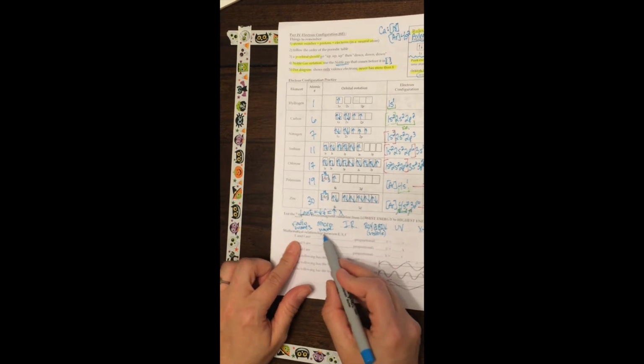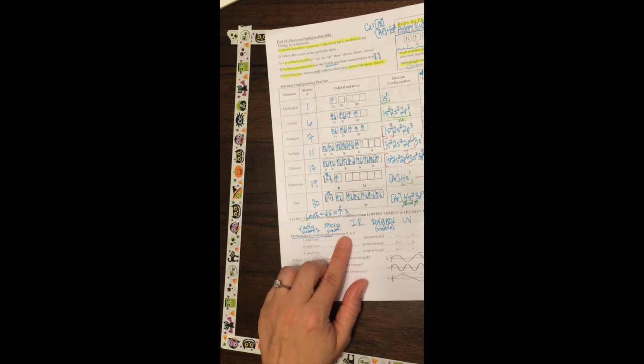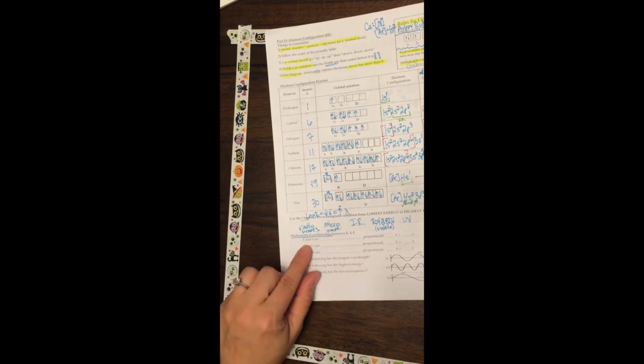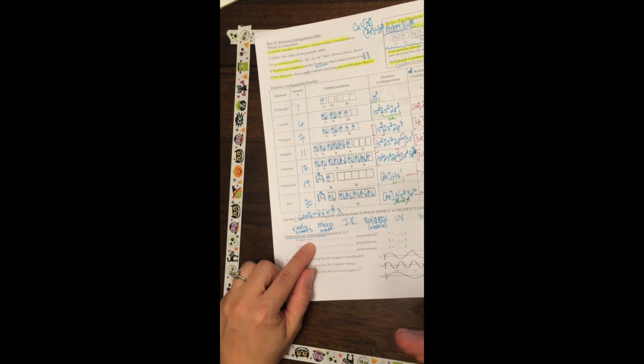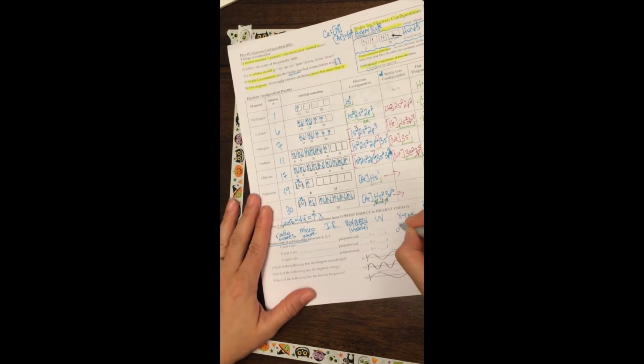All right, so then what is the mathematical relationship between those 3 variables? Energy, wavelength, and frequency. Energy and frequency, this is a mathematical relationship, and you have 2 options. You're either going to call it directly proportional, or it's going to be indirectly proportional.